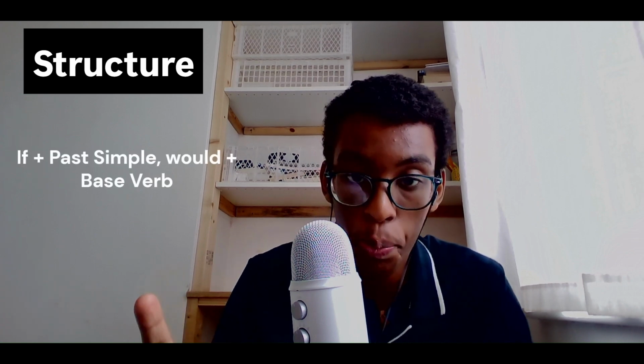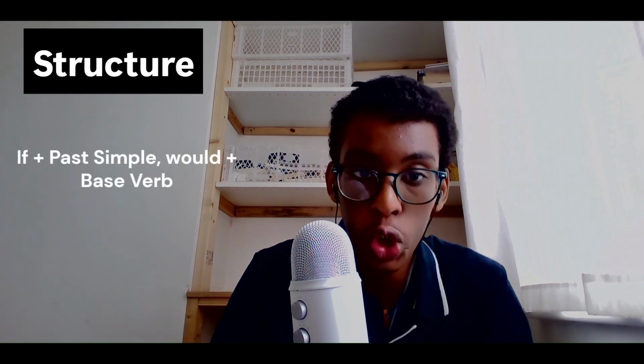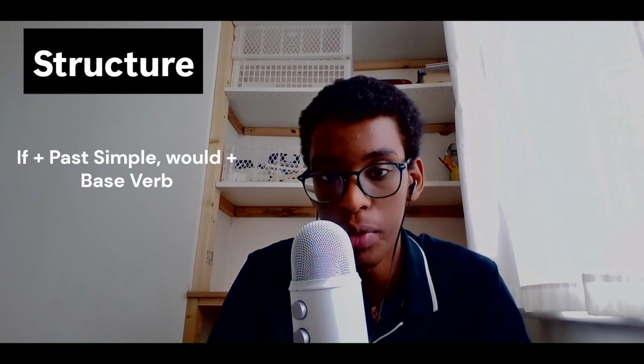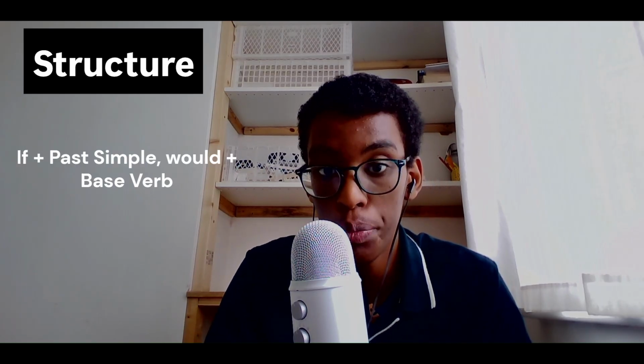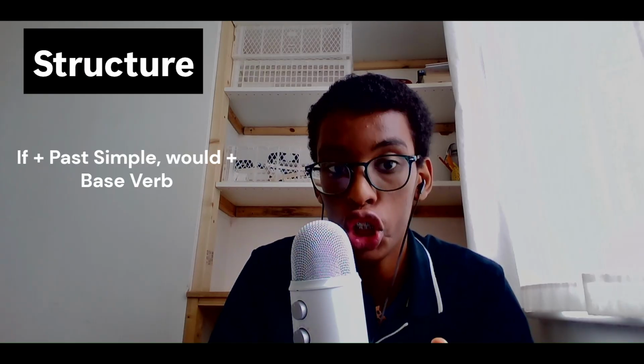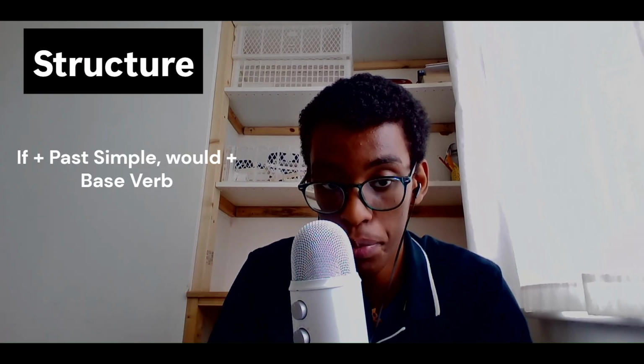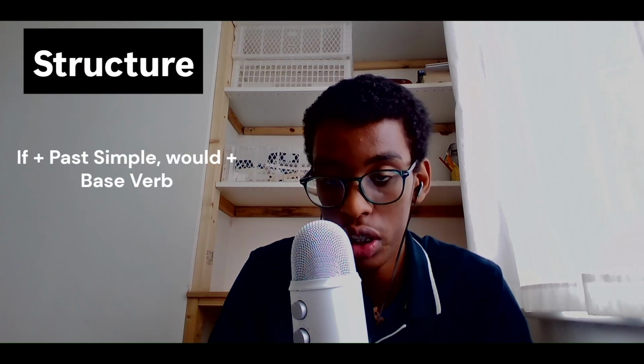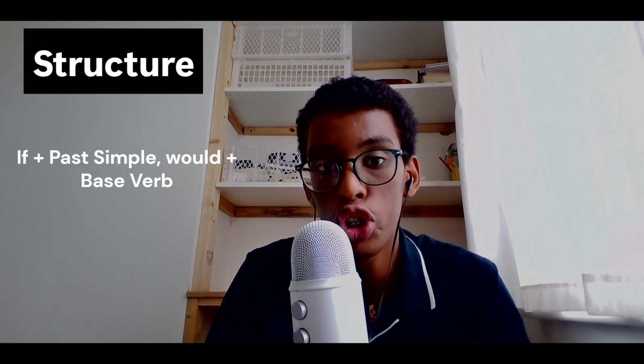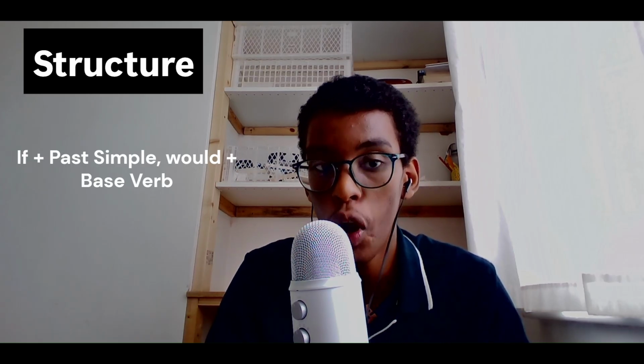Now, let's look at the structure. It's simple once you see the pattern. The formula is if plus past simple, and would plus base verb. The condition part, the if clause, uses the past simple, while the result part, the main clause, uses would plus the base form of the verb.